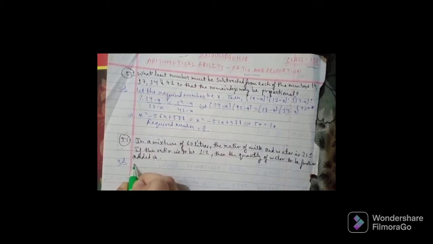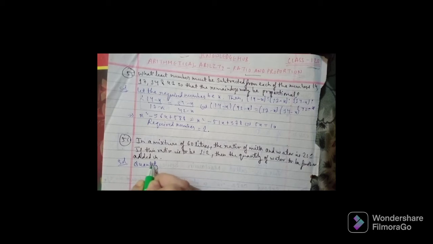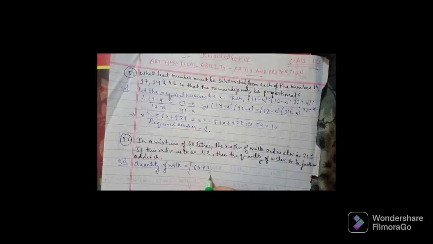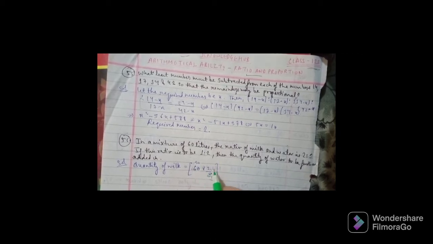So here, quantity of milk is 60 into 2 by 3. 3 1s are 3, 3 2s are 6, and 0, so 20 2s are 40 liters.